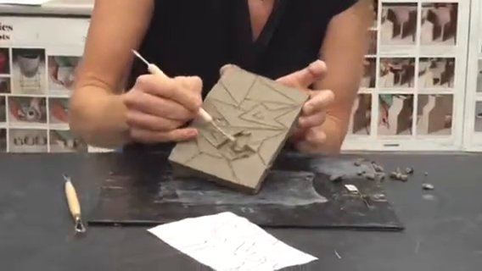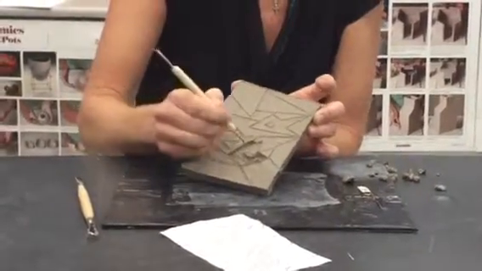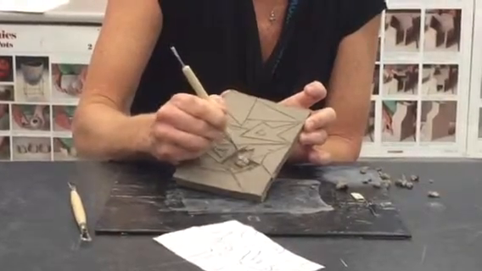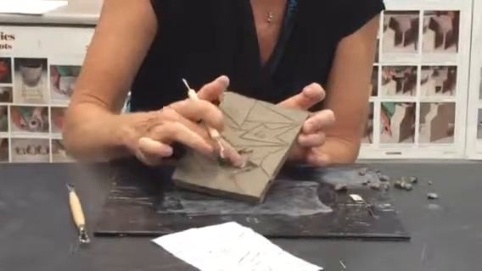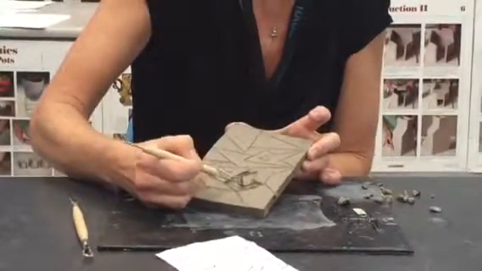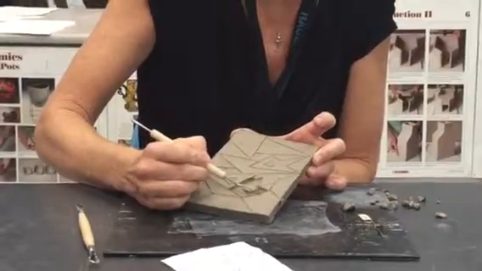See how this kind of comes up like this? So that's ugly, right? So I might just take my thing and smush it down so it's nice and flat. I might even use my finger so it's nice and flat. Use the edges like this, come around so it's nice and flat.